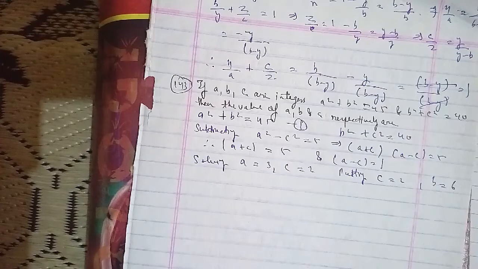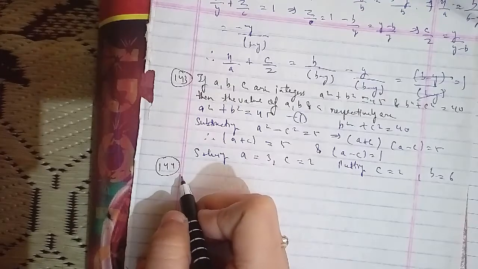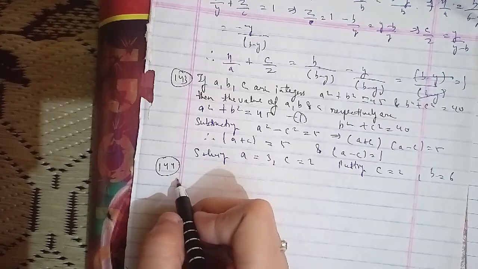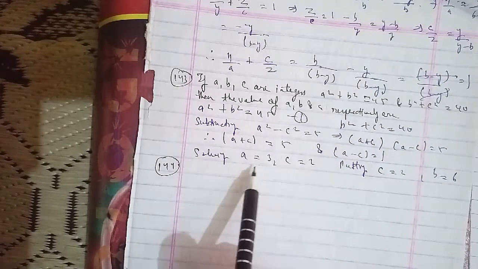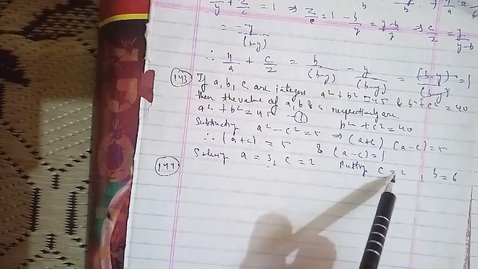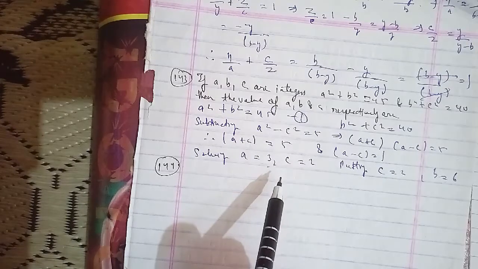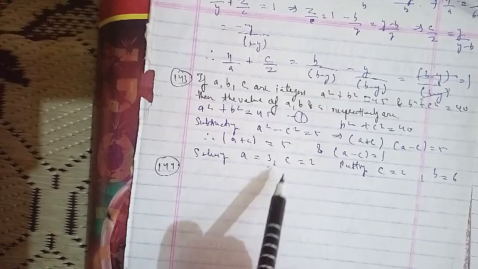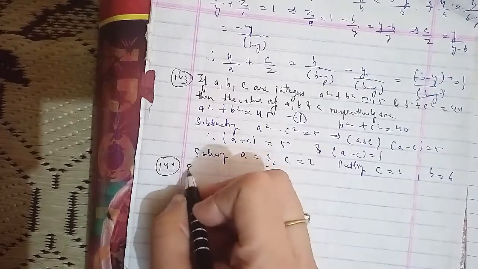We'll be going ahead with the other one, which is the 144th question of the session. The respective values we get are 3, 6 and 2 respectively. Now we'll go ahead with the 144th question of the session.